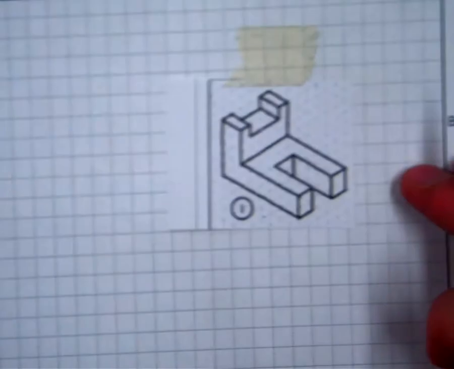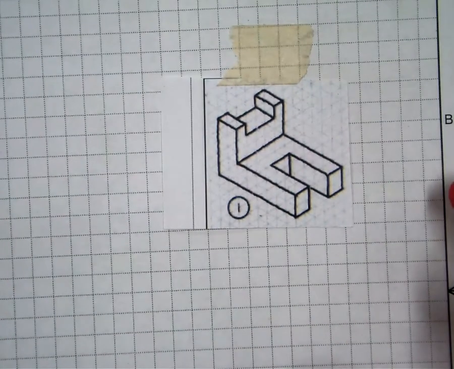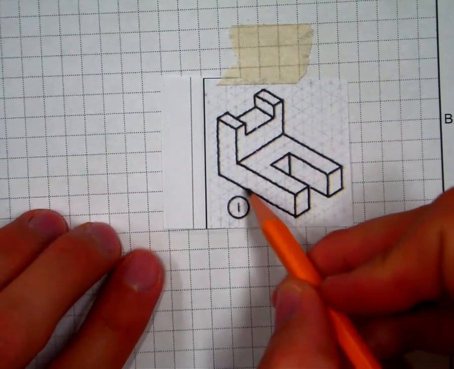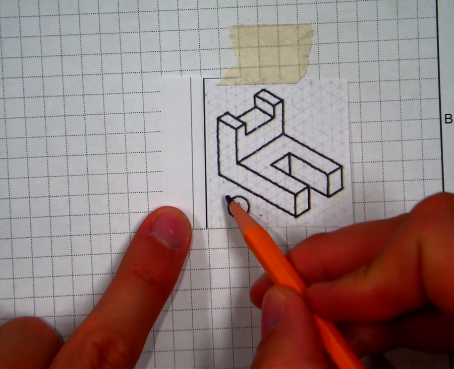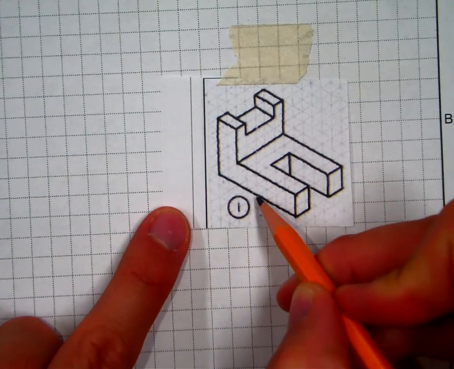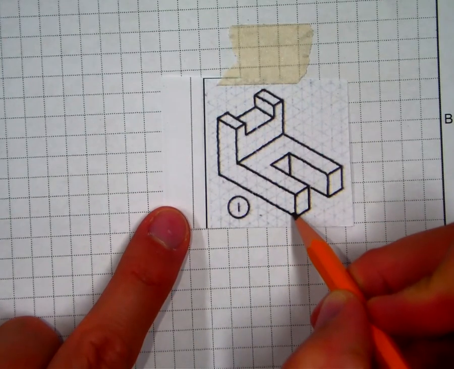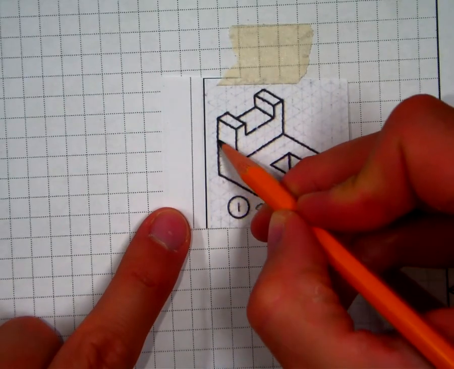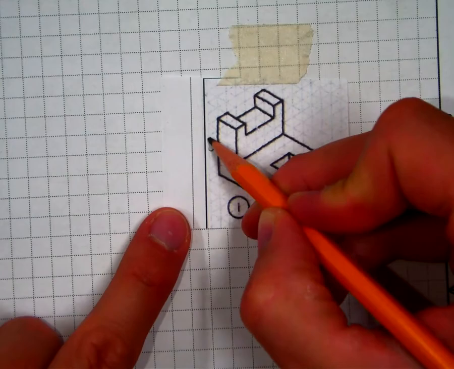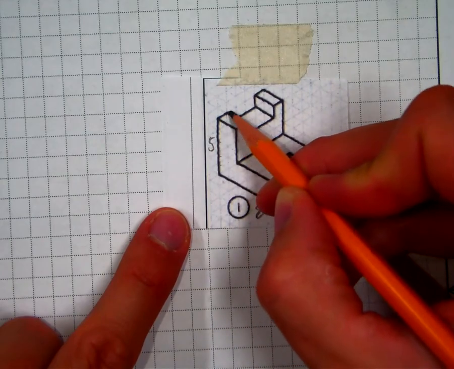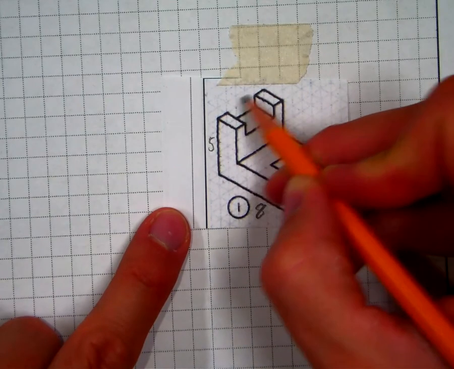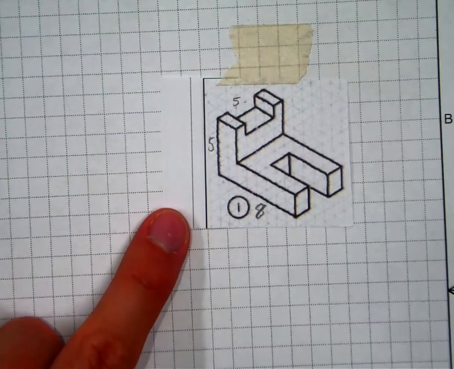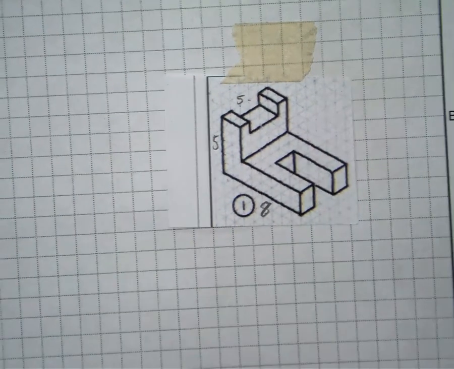Alright, first I want to show you what we're looking at here. If I look really carefully at these lines, this is 1, 2, 3, 4, 5, 6, 7, 8 units long. It is 1, 2, 3, 4, 5 units high, and 1, 2, 3, 4, 5 units deep. So we're going to keep that in mind as we're making stuff.